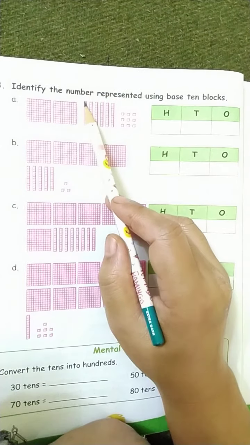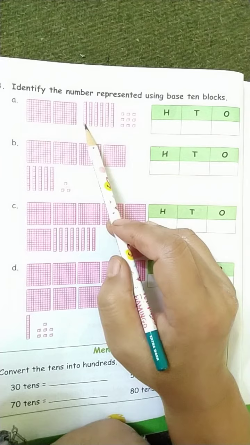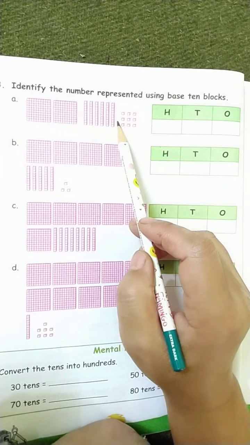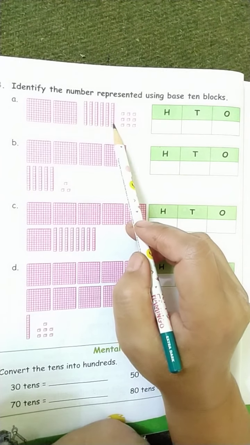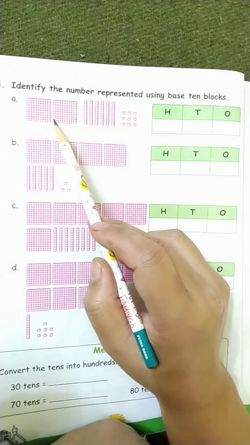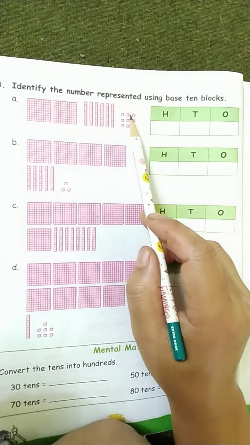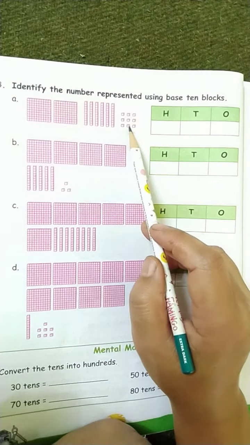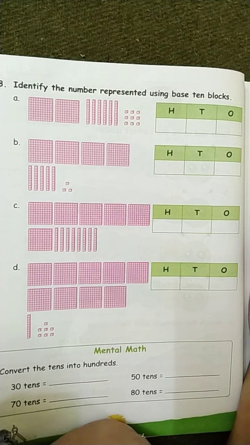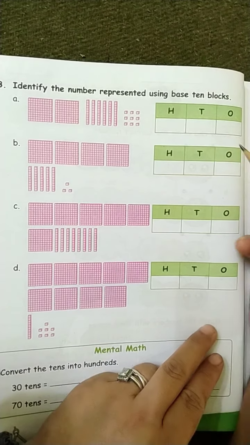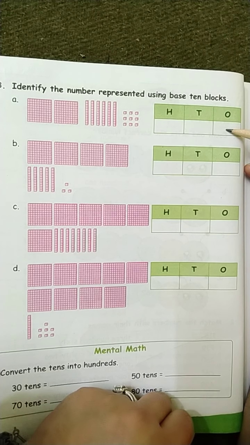Okay, now this one slender block represents what? 10. So how many tens are here? You will count. All right, how many tens are there? 1, 2, 3, 4, 5, 6. 6 tens. 200, 6 tens, and how many ones? 1, 2, 3, 4, 5, 6, 7, 8, 9. 9 ones. So every time you fill up a numeral or a digit, you will always fill up from the left hand side. Understand, children?